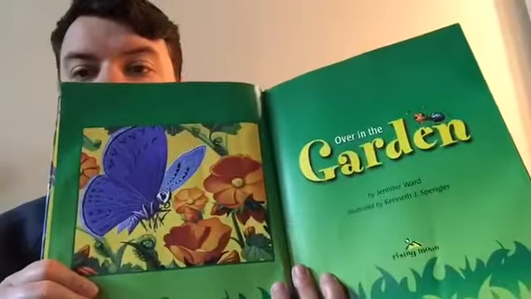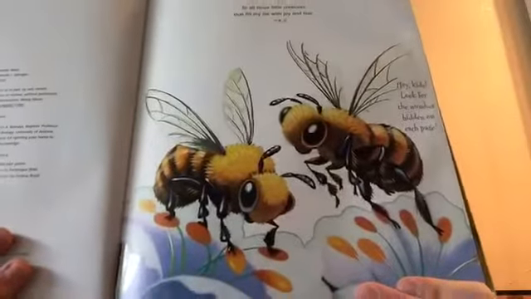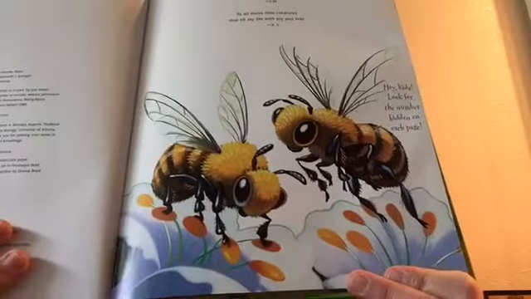Over in the Garden. Beautiful illustrations. First thing it says here is, hey kids, look for the hidden number on each page. Ooh, interesting.